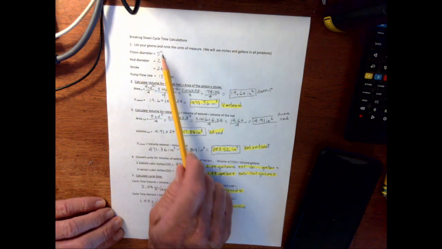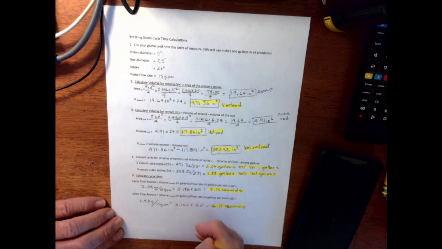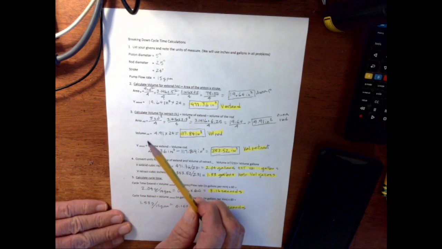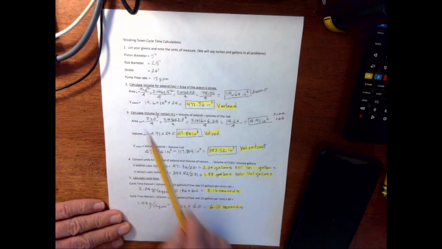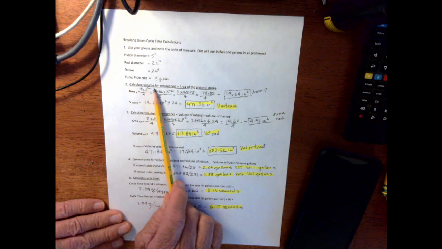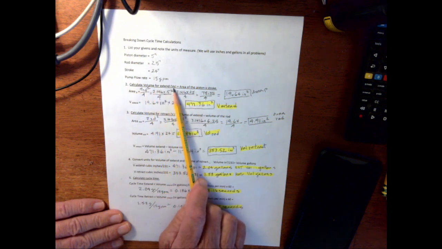Now I made up this 5 inch and 2.5 for the rod, 24 for the stroke, 15 for the gallons per minute. And just to shift gears a little bit and show us that it doesn't matter what the numbers are, we can still do it. But again, the first thing I asked myself and you is to calculate the volume at the extended end of the pump, when the pump is extended.